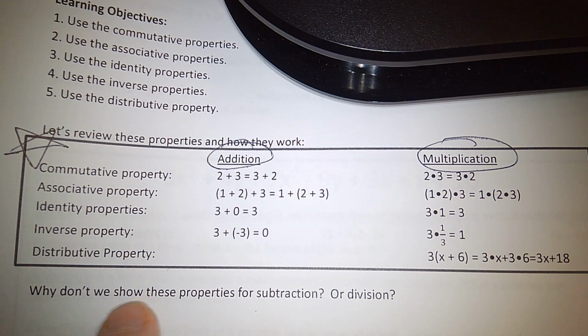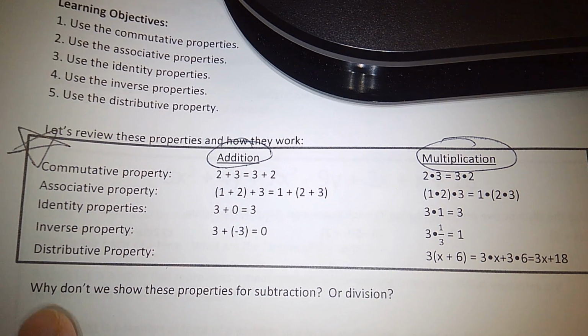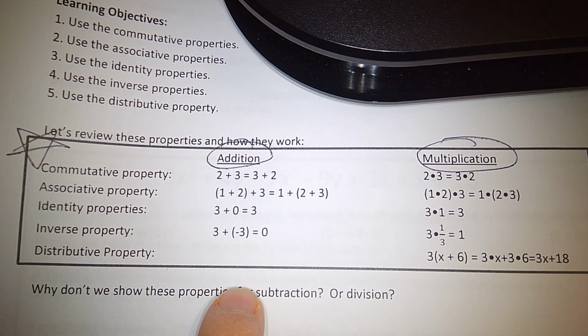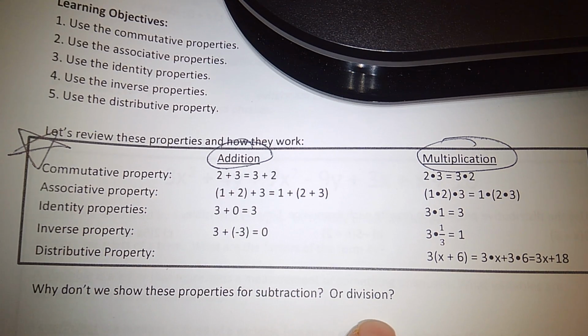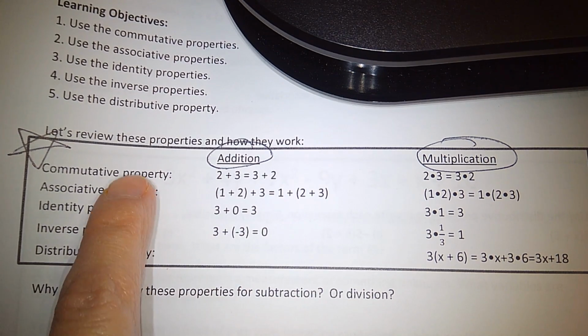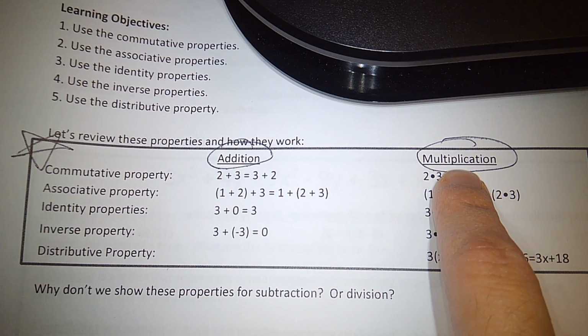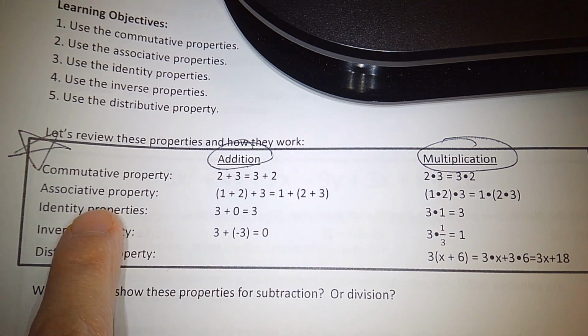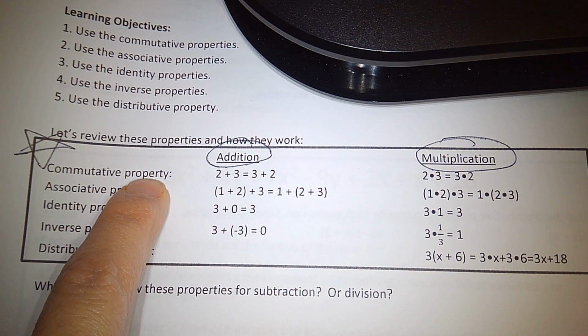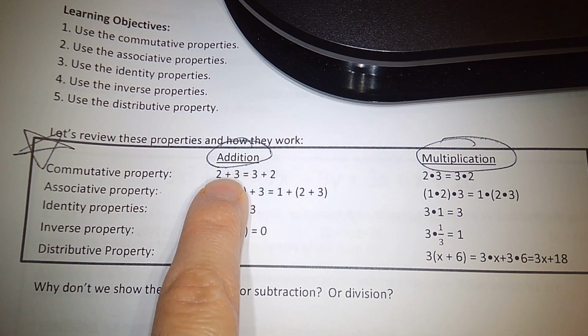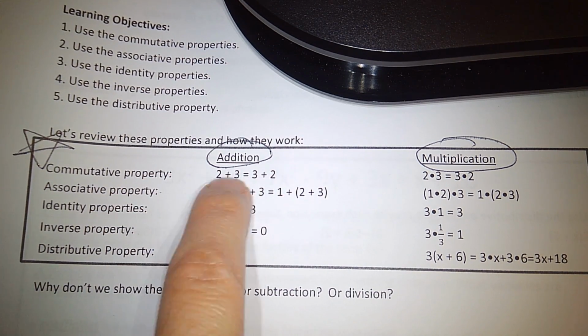No. In the next question we'll talk about why we don't have these properties for subtraction or division. I'll show you examples. So these properties are for addition and multiplication only.